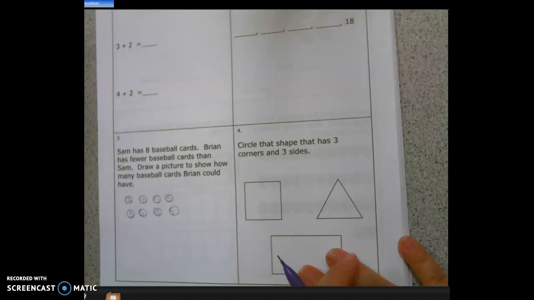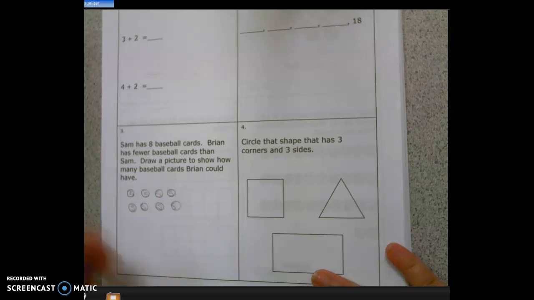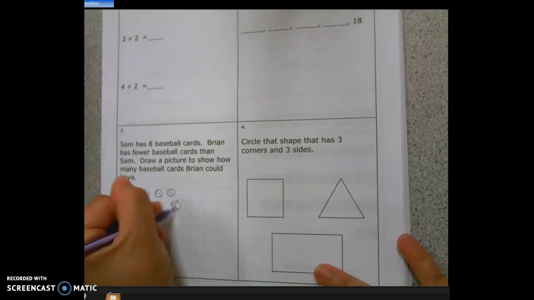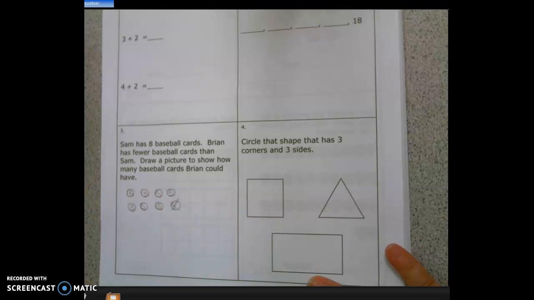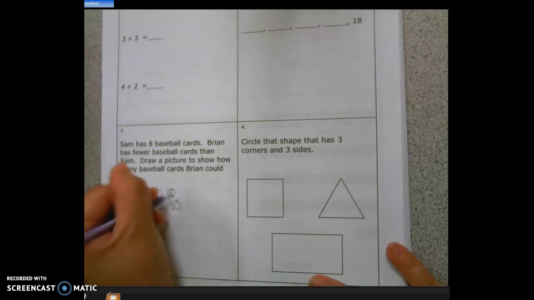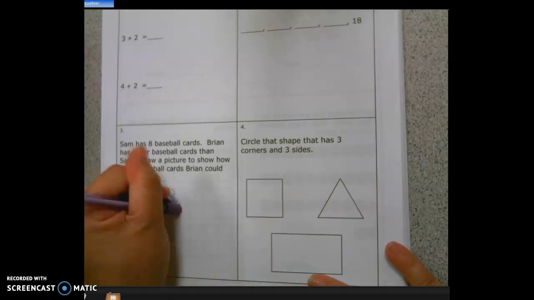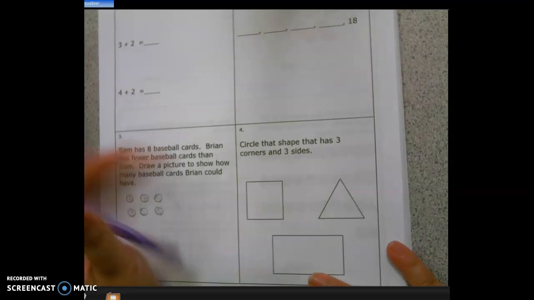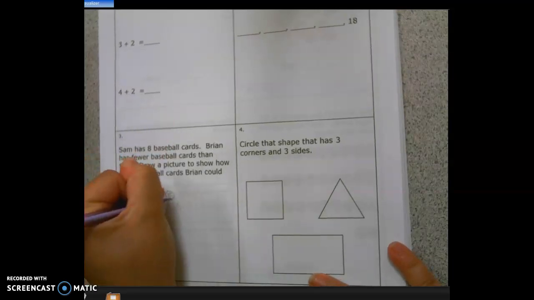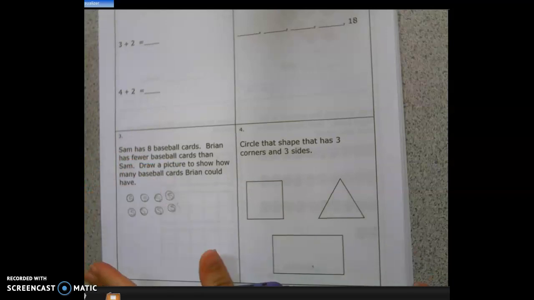Brian has fewer baseball cards than Sam. How many could Brian have? Can Brian have 8, guys? No. So could you maybe put an X, and then could that be how much Brian has? Yes. Could you put 2 X's? Yes, you could do that as long as Brian has fewer or less cards than Sam. Any questions on this sheet?